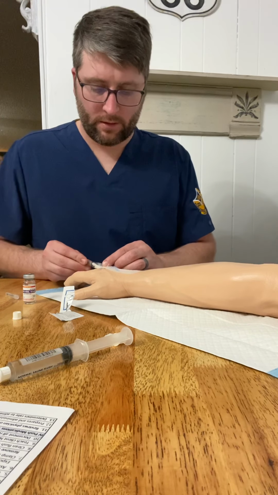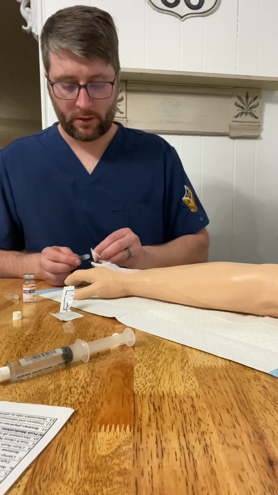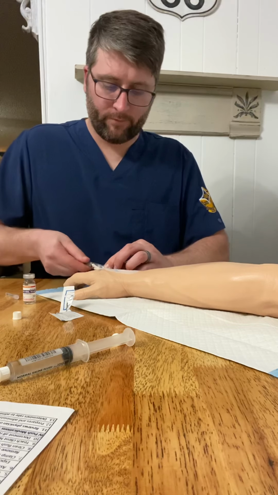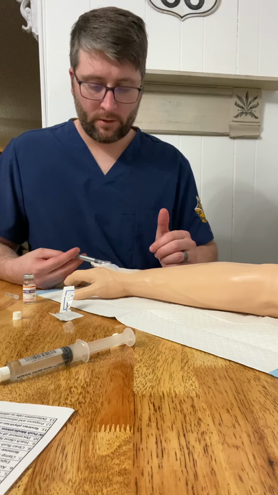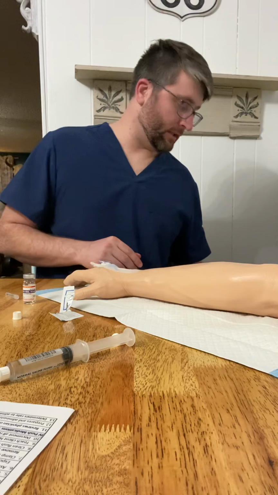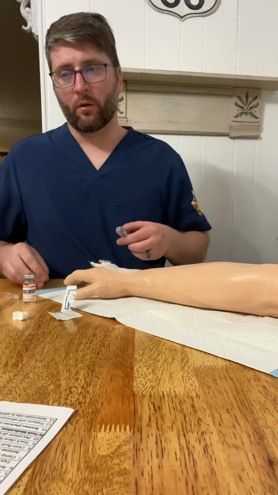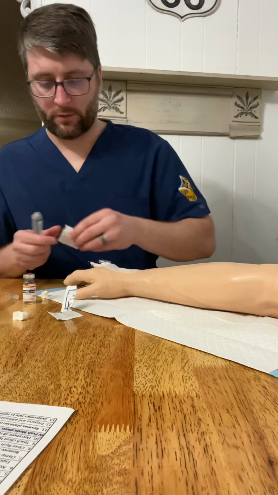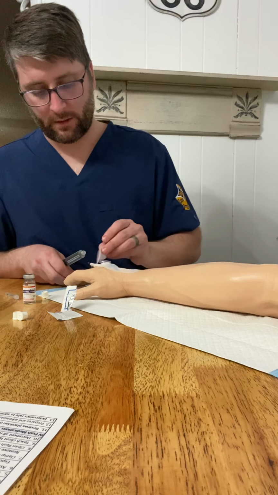Then we're going to do our IV alcohol swab again. Then we're going to give our medication, as it said, bolus. Give that, assess the patient to see if there's any kind of reaction, make sure they're tolerating the medication well. And then we are going to disinfect the site again with our swab.